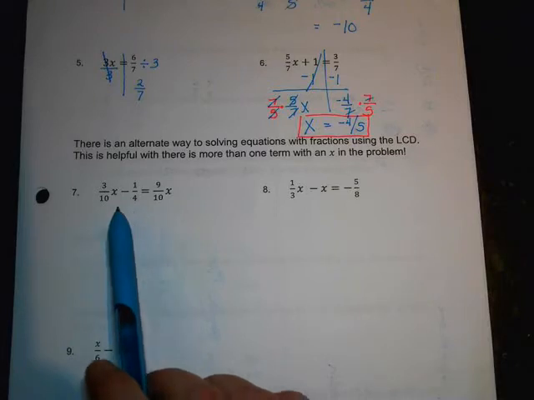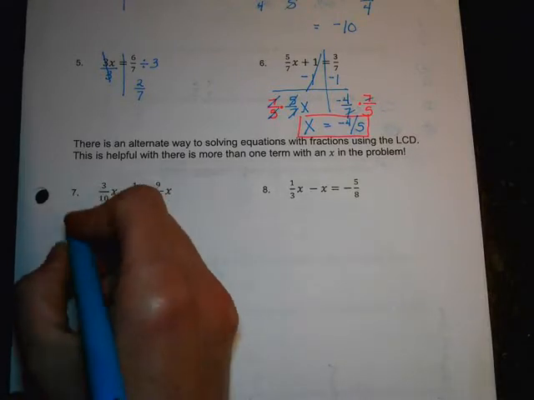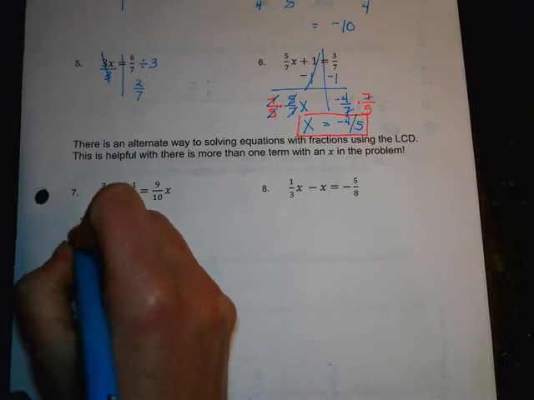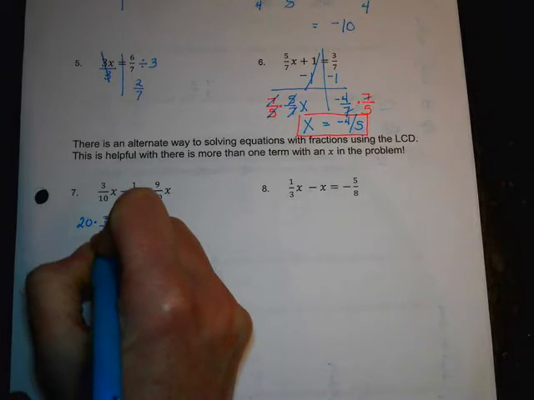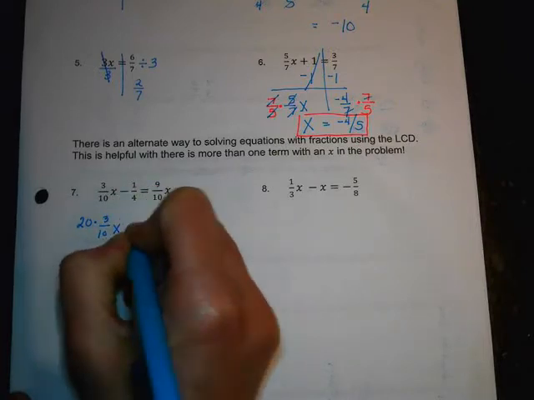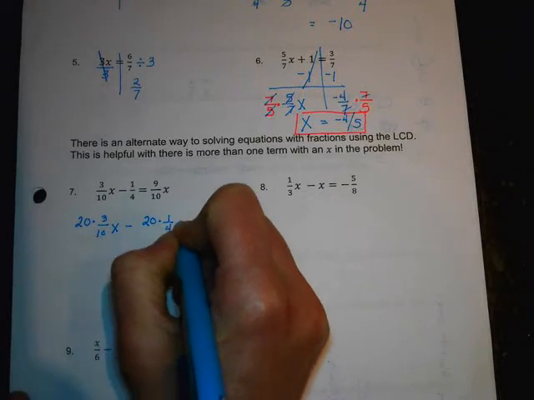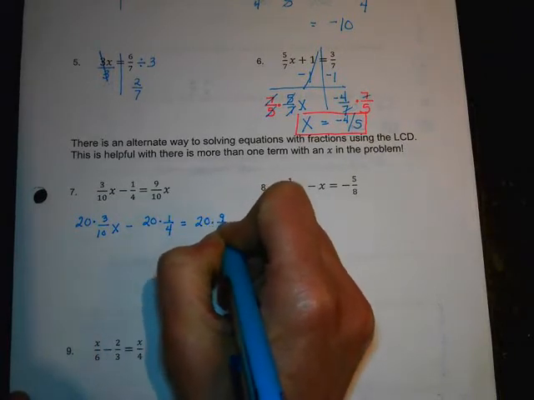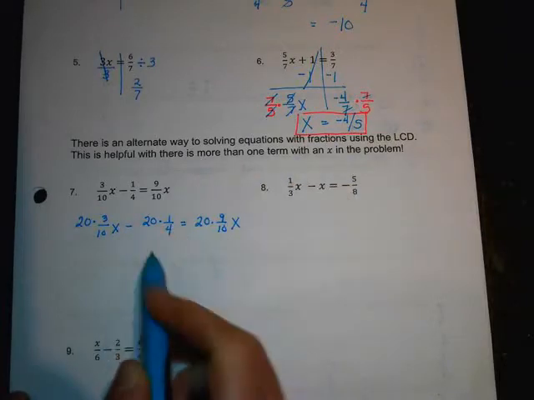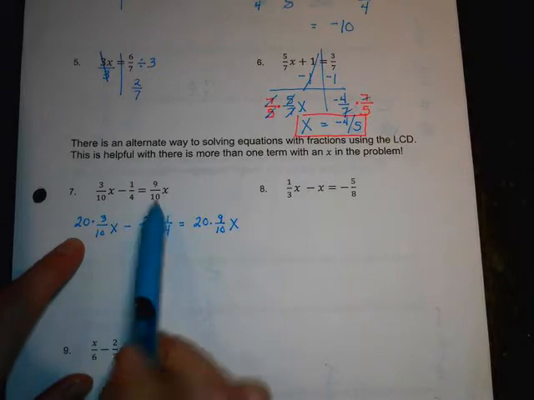So what you want to do is multiply each term on both sides of the equation by 20. Do you see how I just put a 20 in front of you, in front of you, and in front of you? And then you just need to pull out your calculator.